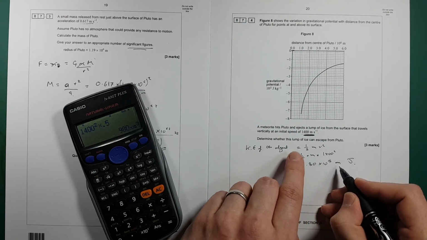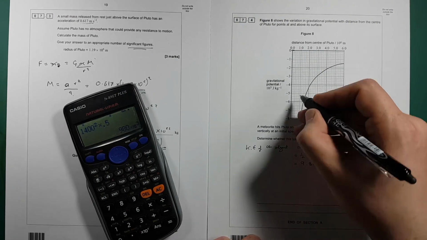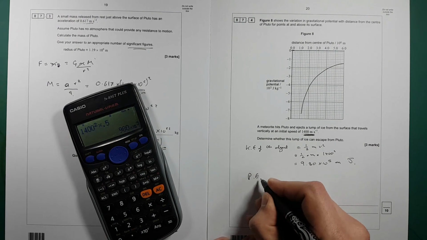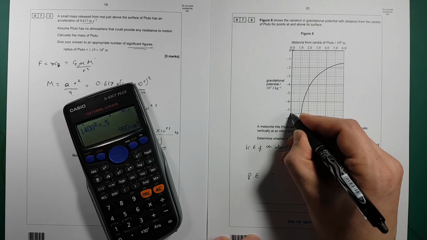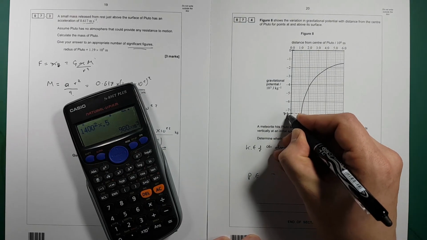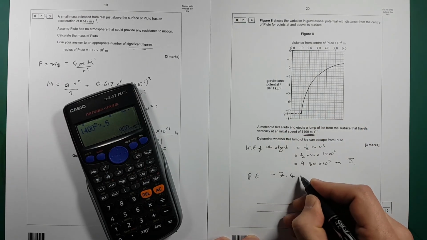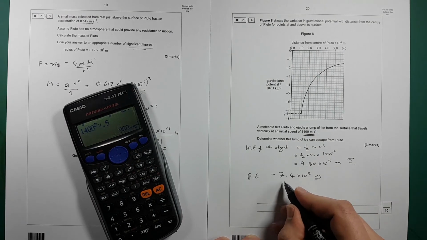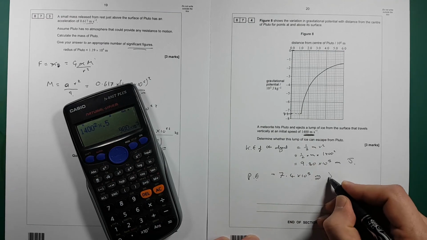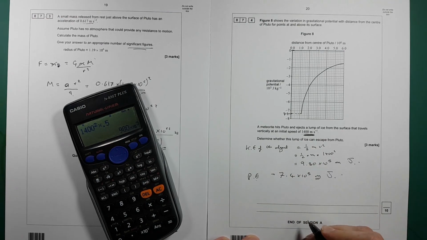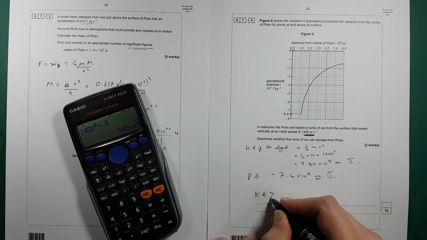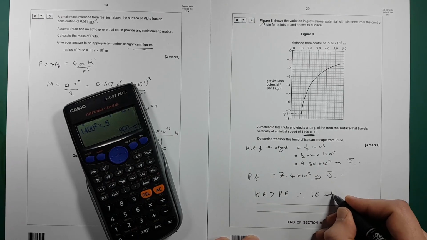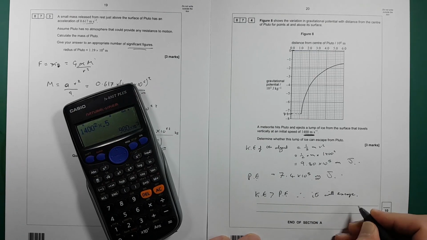So the m is the mass of the object there, and the potential is equal to 7.4 times 10 to the 5 times m to turn your potential into potential energy, joules. That is bigger than that, therefore it will escape, as long as it doesn't hit anything.